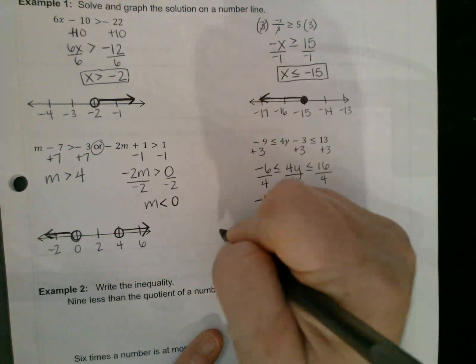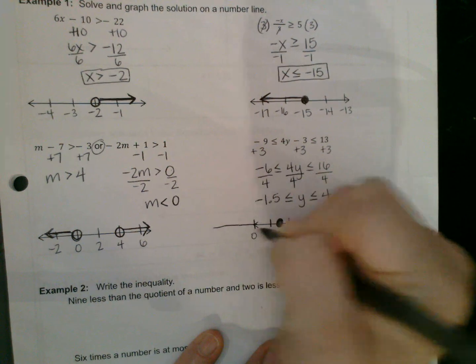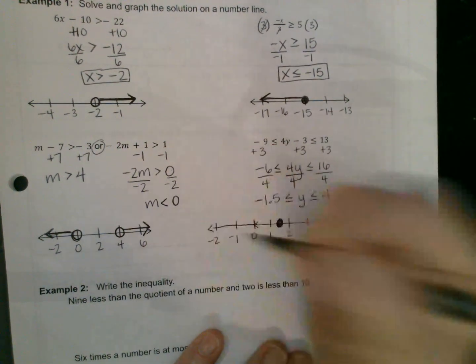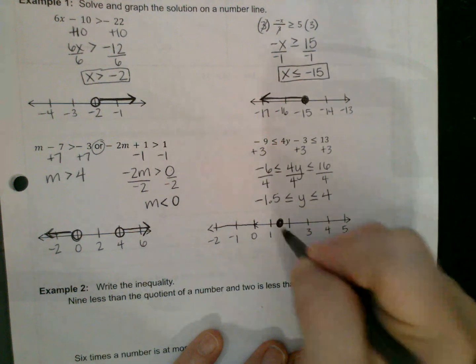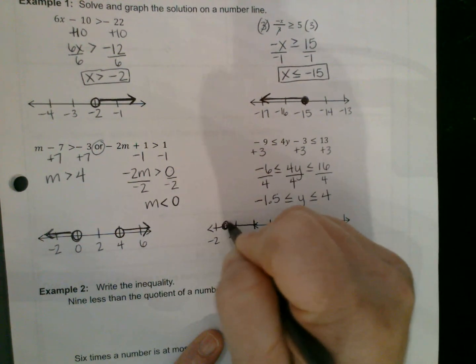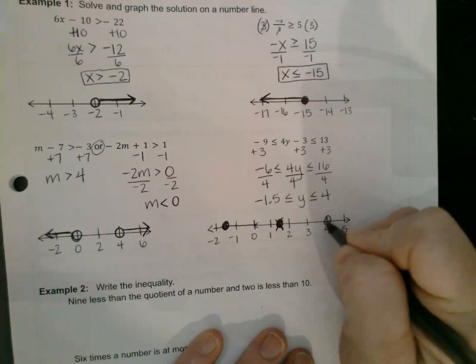Let's try this again. I'm going to extend my number line. 0, negative 1, negative 2. That's better. Forget that guy. Negative 1.5 is right here. So sorry. Okay, and then all the way to 4, which is right here, again filled in.